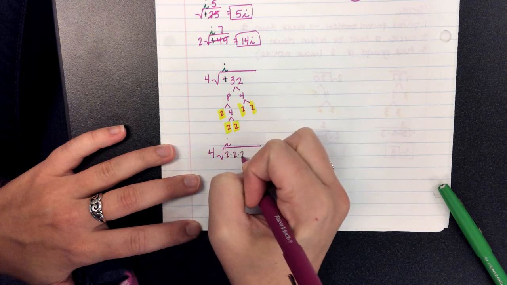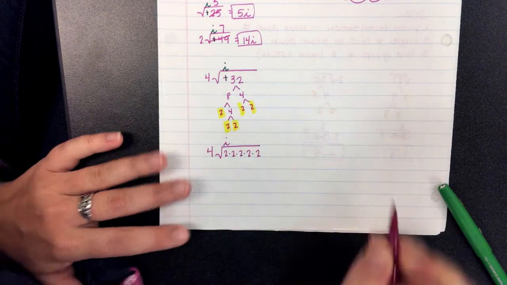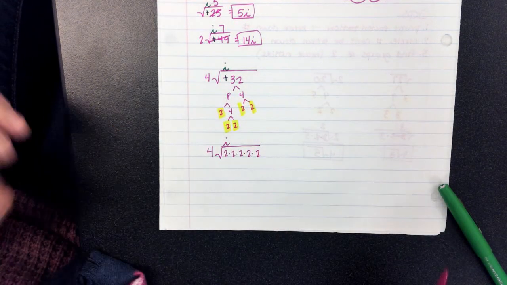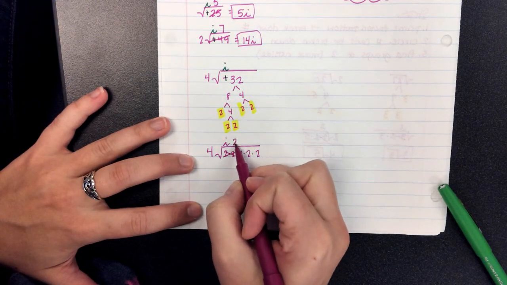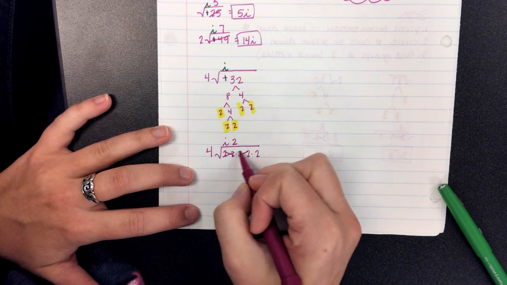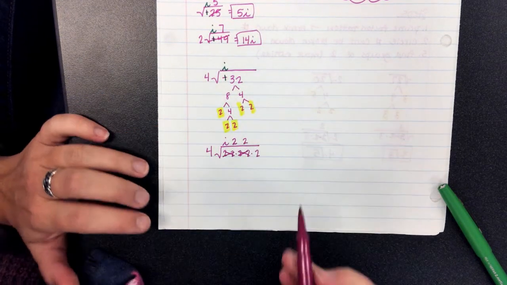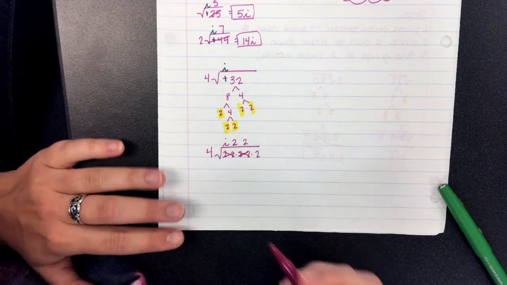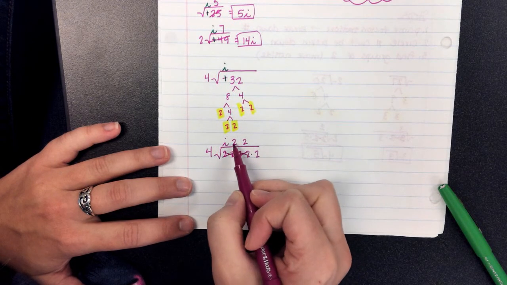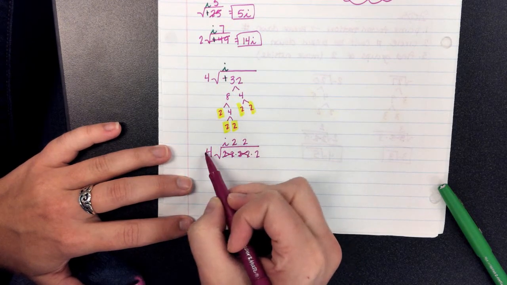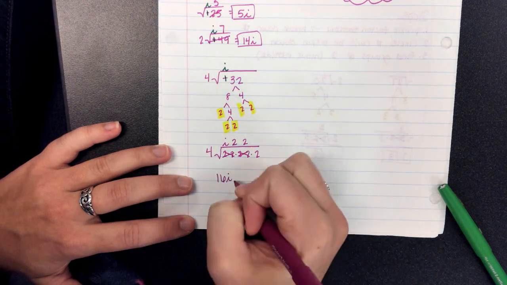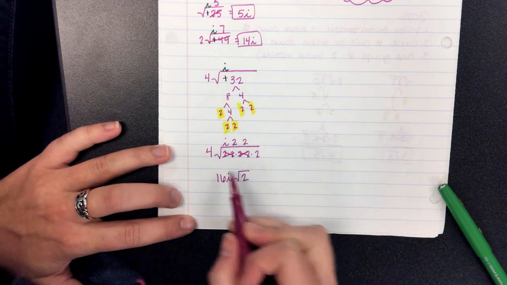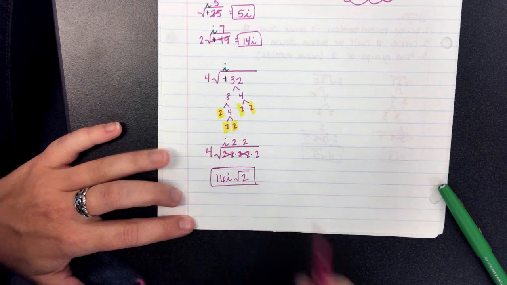Remember, I'm looking for groups of 2. So here's a group of 2, it comes outside. Here's a group of 2, it comes outside. Everything on the outside multiplies. 2 times 2 is 4. 4 times 4 is 16i. And left inside is the square root of 2.